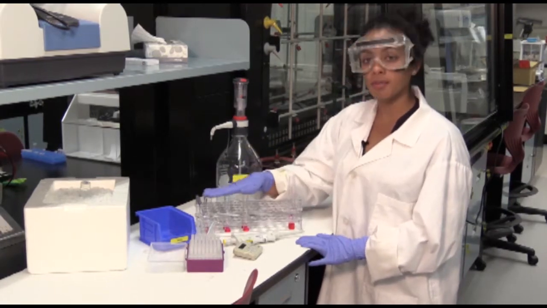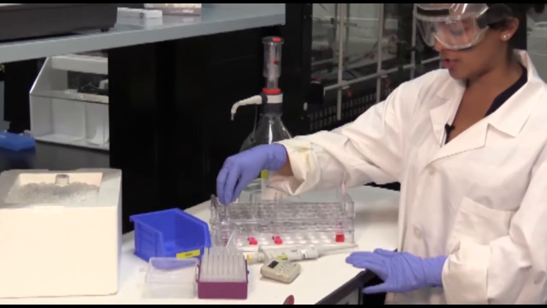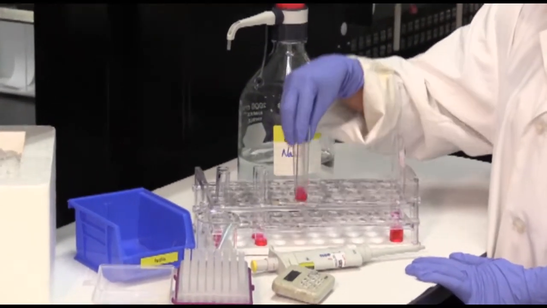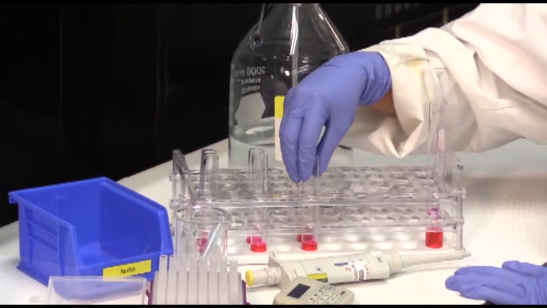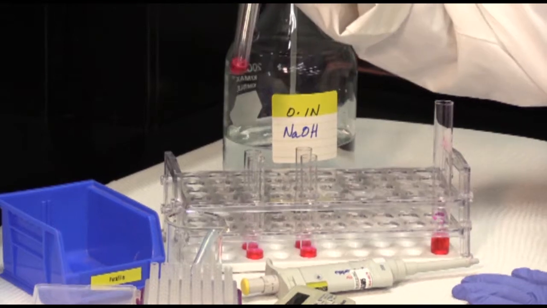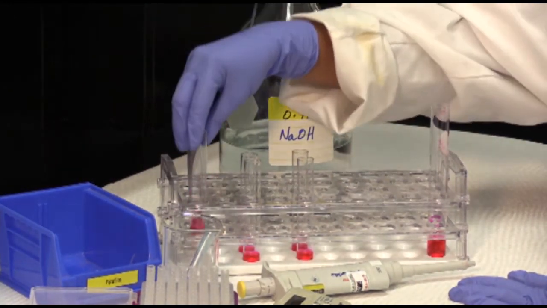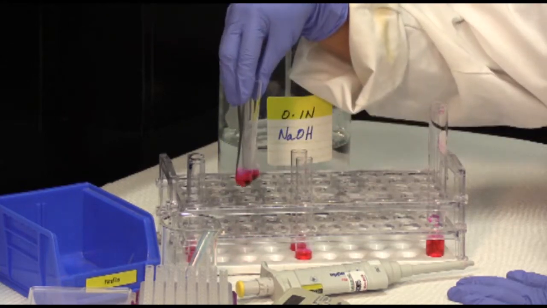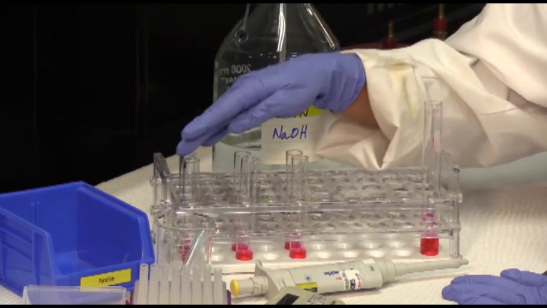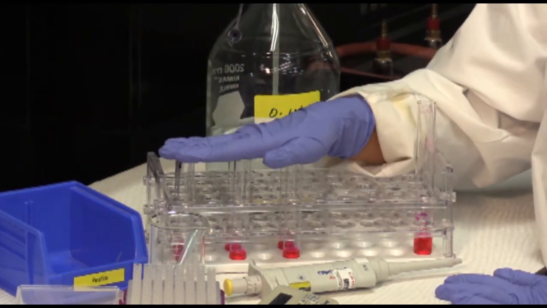We have 6 test tubes in front of us. These 2 are one concentration, these are another concentration, and this is a third concentration. Since these 2 are the same concentration, they are duplicates of each other. Just like these 2 test tubes and these 2 test tubes. Altogether, these 6 test tubes make one trial.